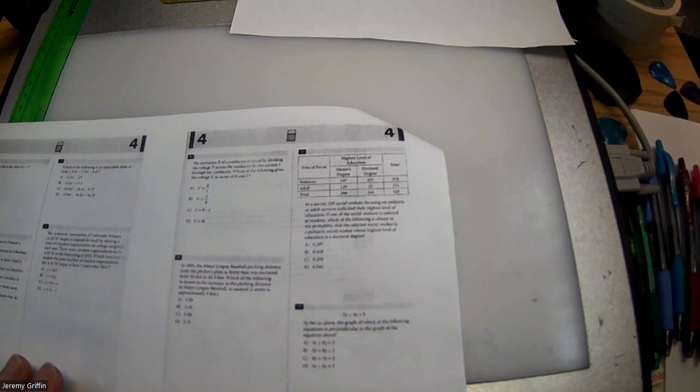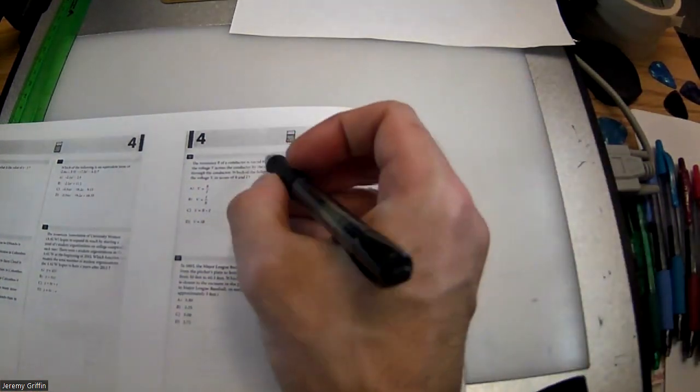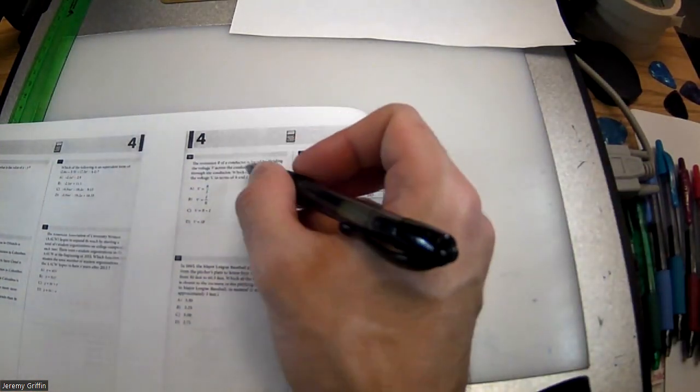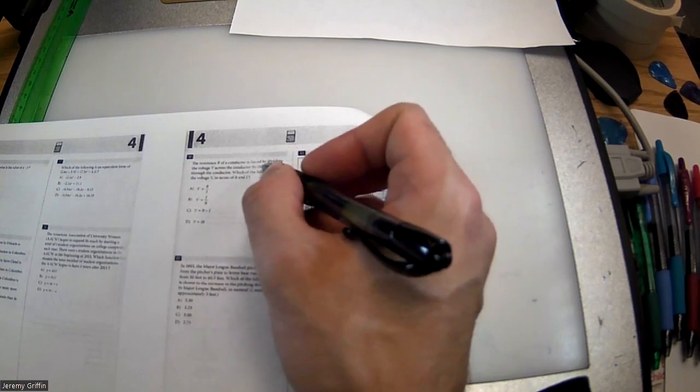Number 9. The resistance of a conductor is found by dividing voltage V by the current I.